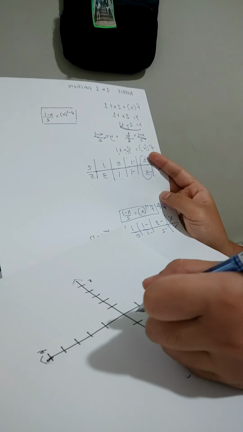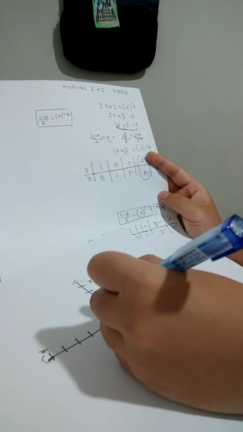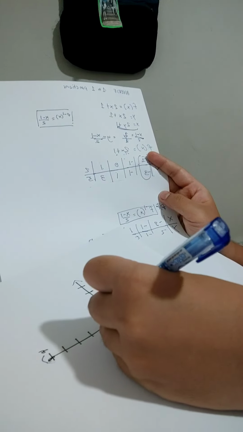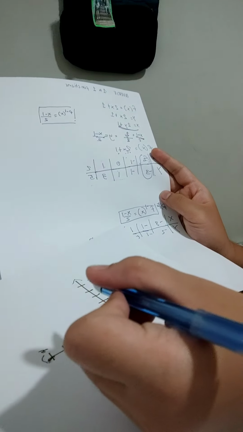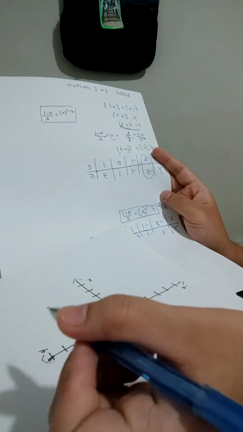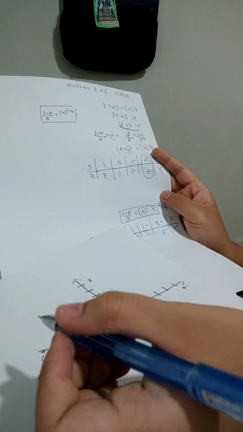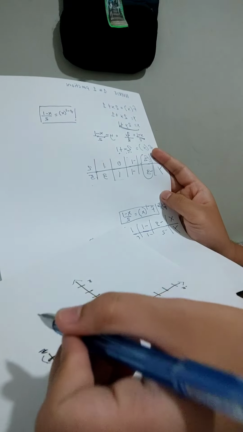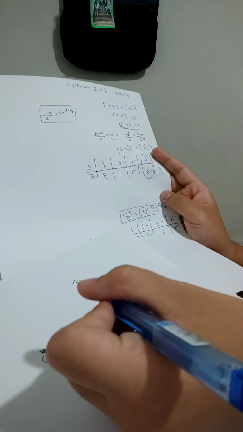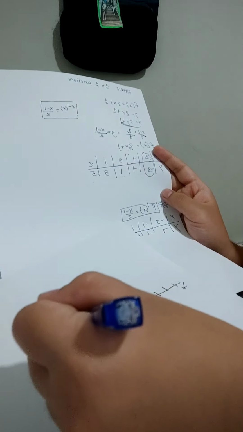And then 0, then 1, here. And then 1 and positive 3.